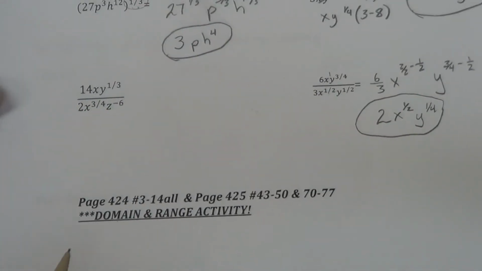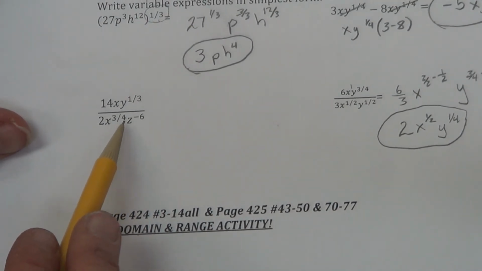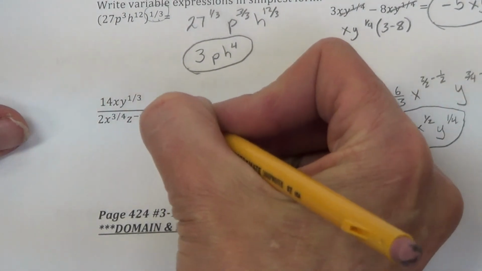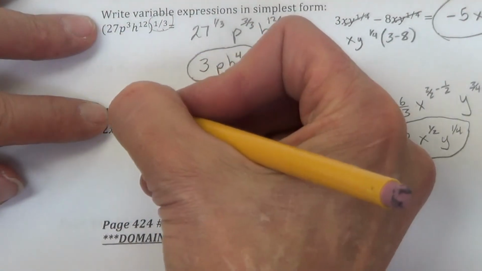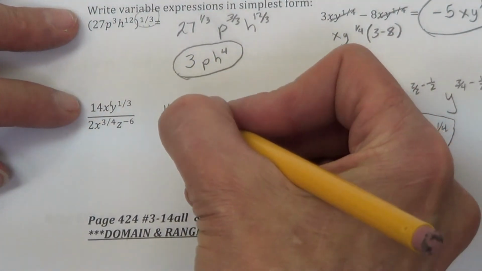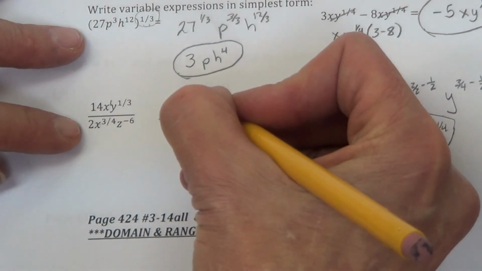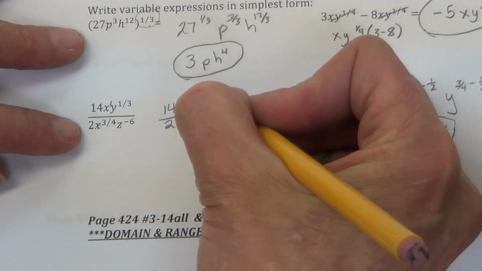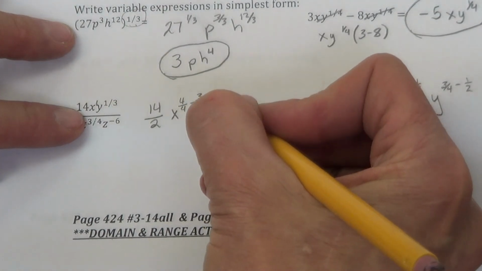Okay. Over here, our last one in this little section is 14 over 2. We'd bring that out to the front. 14 over 2, we're going to reduce that. And then x is x to the 1st. And since the bottom one is 3/4, we'll write that x to the 1st as x over 4/4 minus 3/4, like denominators. And then we have a y to the 1/3.